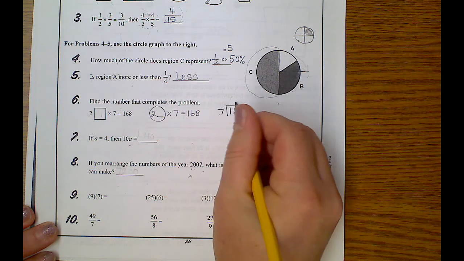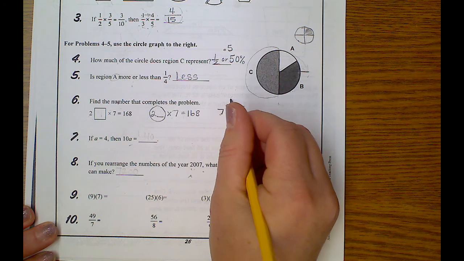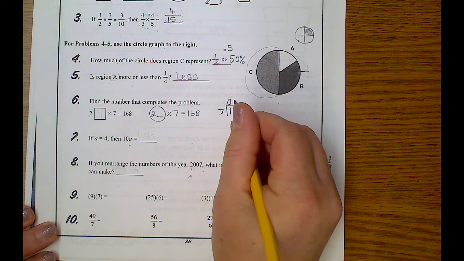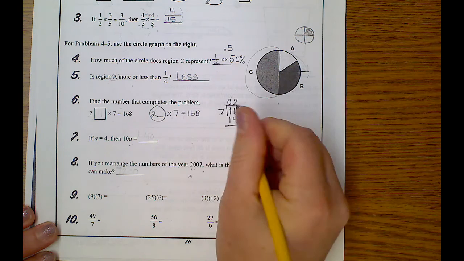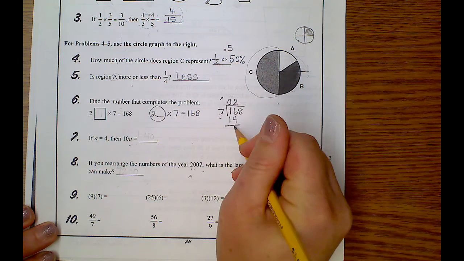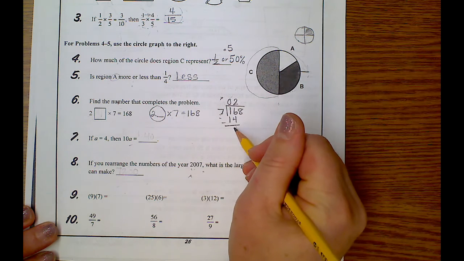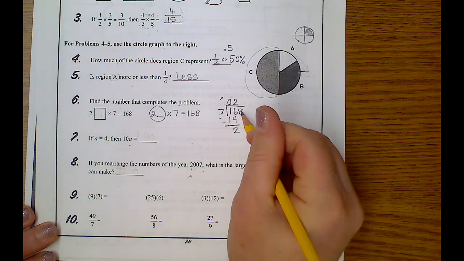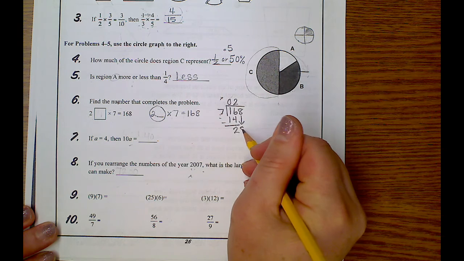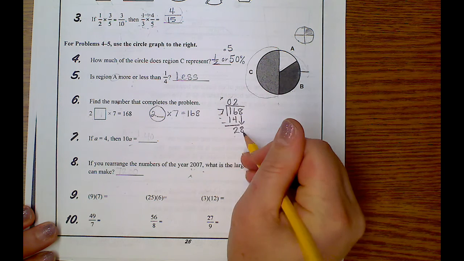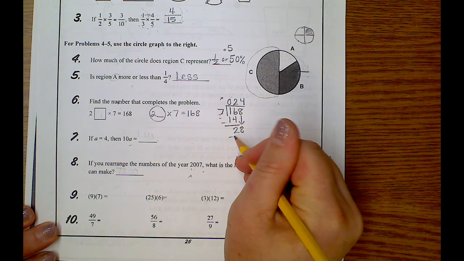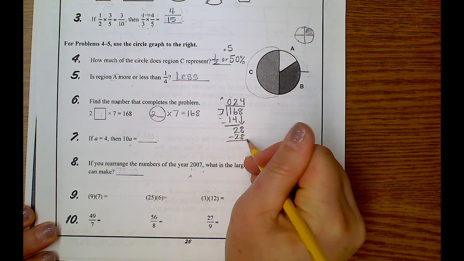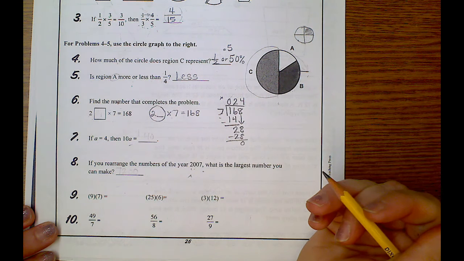7 goes into 16. Well, 7 can't go into 1 by itself, but 7 can go into 16 twice. So we'd bring down our 14, because 2 times 7 is 14. And we'd subtract that, which would get us 2. And then we'd bring down our 8. Can 7 go into 28? Yes. 4 times 7 is 28 exactly. And that's what we have left over. So 0.